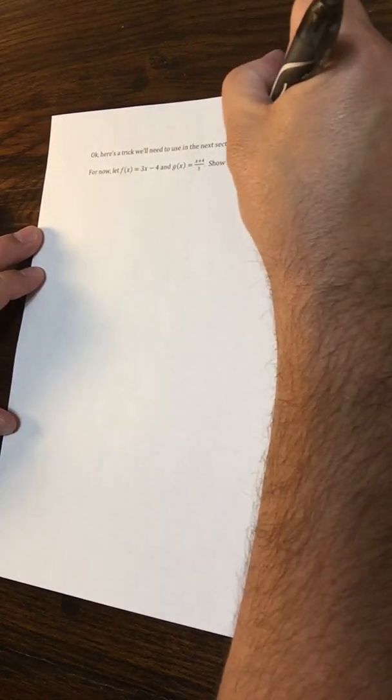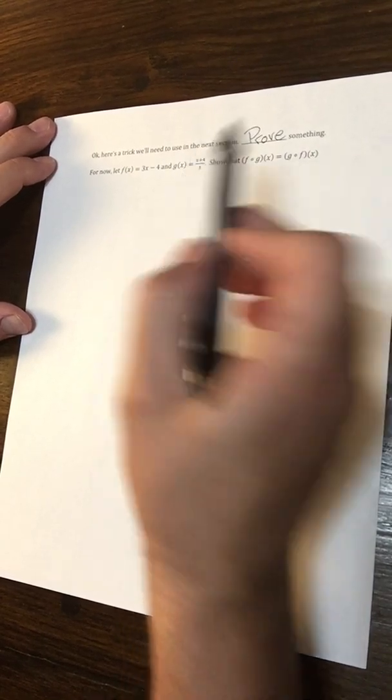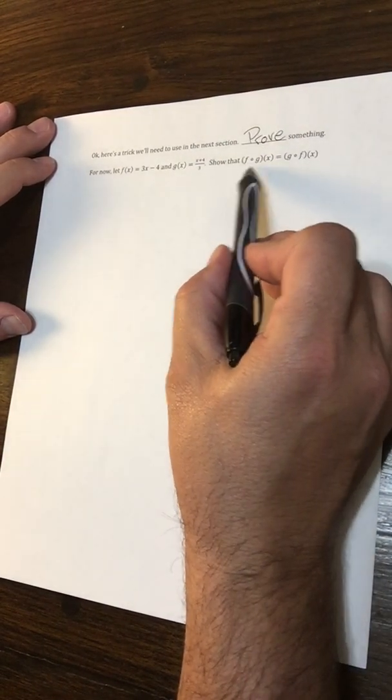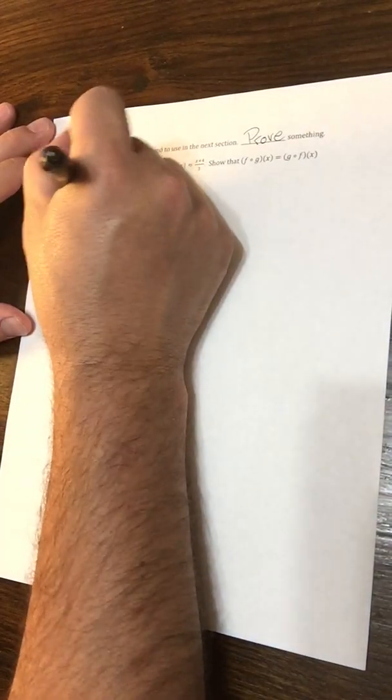Okay, last problem. Here's a trick we'll need to use in the next section. Are you ready for this ugly math word? Prove something. But we're not going to prove anything today. I'm going to start with a nice, easy little thing. I've got an f of x of 3x minus 4. I've got a g of x of x plus 4 over 3. I just want to show that f of g of x ends up being the same thing as g of f of x. So look, I go find each one.